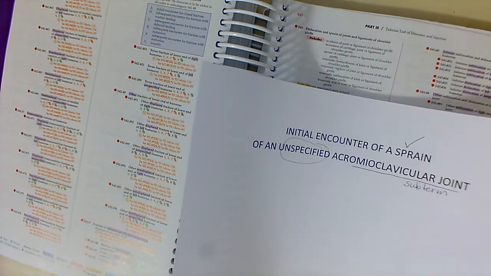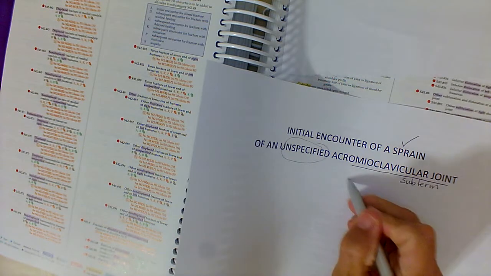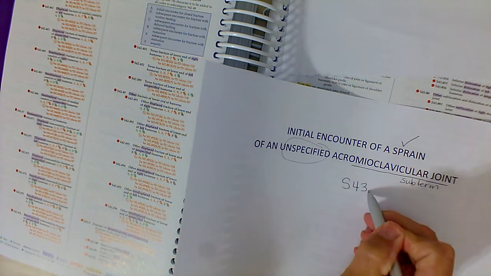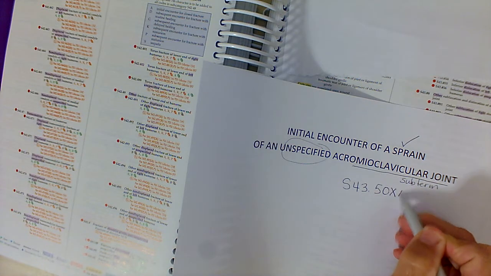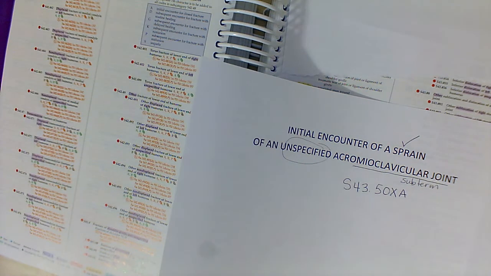So the correct code for this scenario is S43.50XA. I hope that helps give you a better understanding of how to use the placeholder as well as the 7th character extension. Thank you.